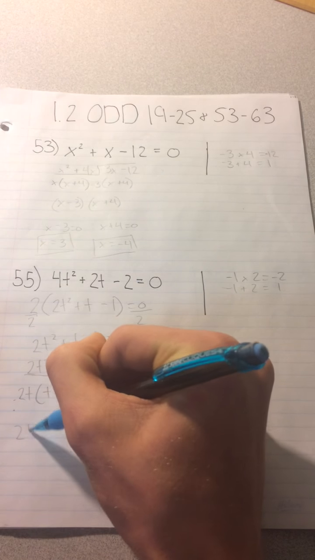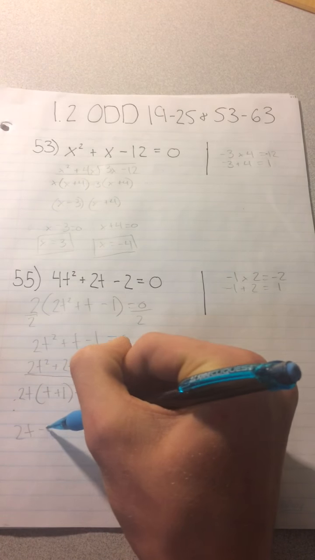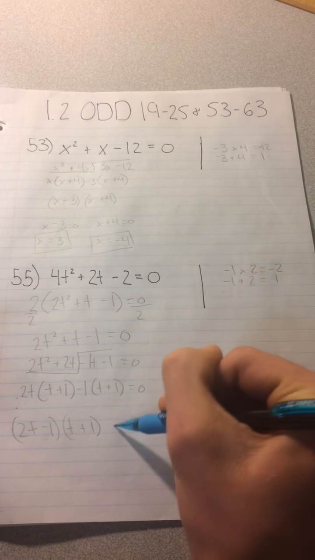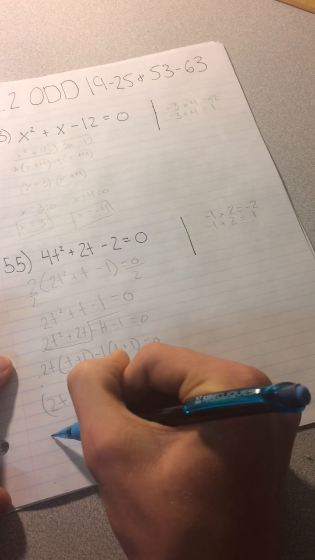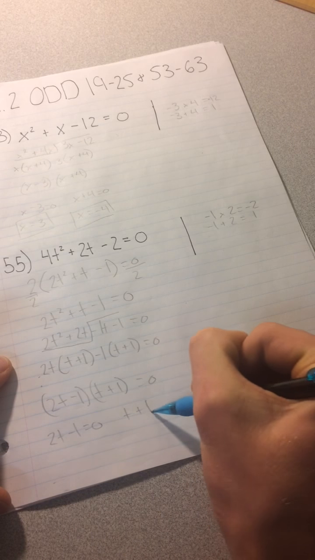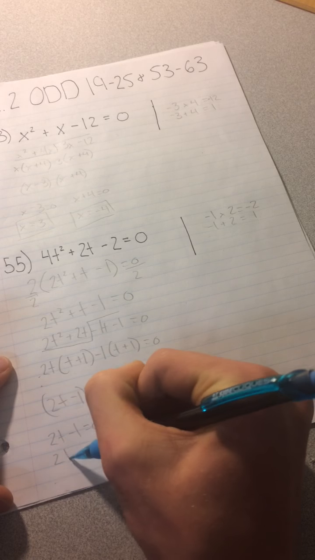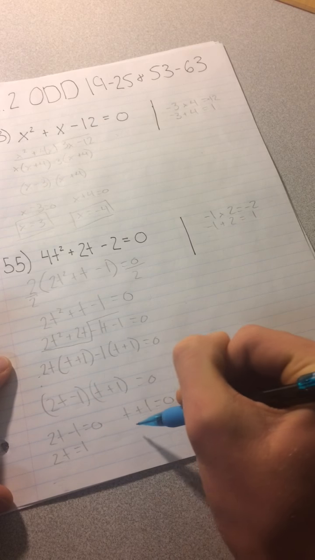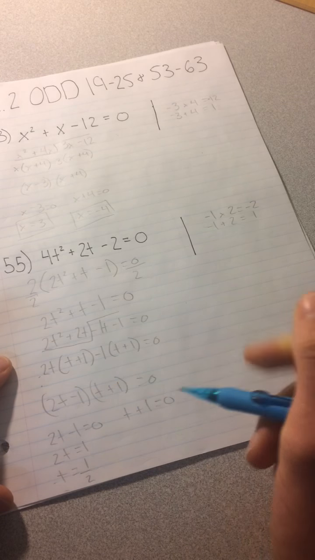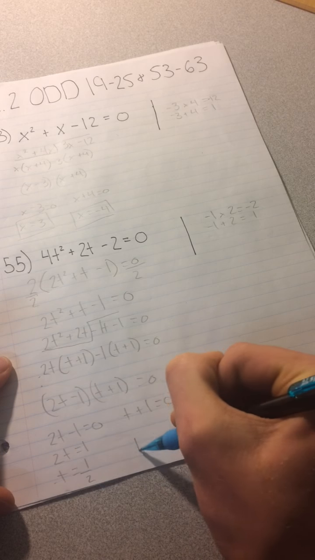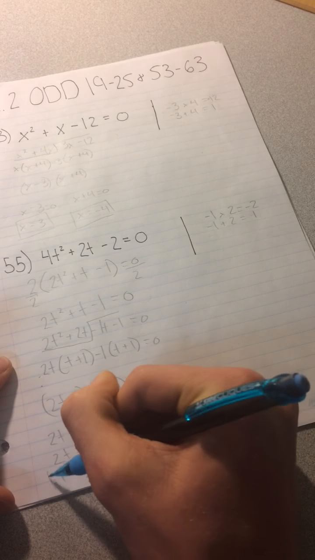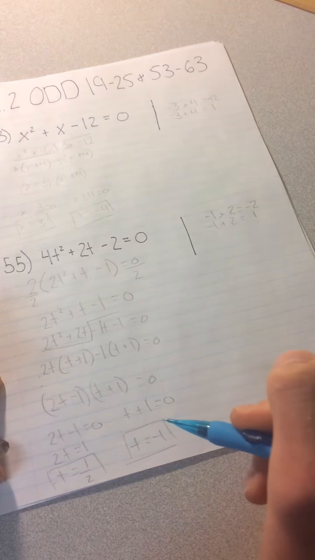So my two brackets are 2t minus 1 and t plus 1, and I make both of them equal to 0, which gives me 2t minus 1 equal to 0 and t plus 1 equal to 0. So that gives me 2t equals 1, which gives me t equals 1 over 2, or half. And here gives me t equals negative 1. So my two answers are negative 1 and half.